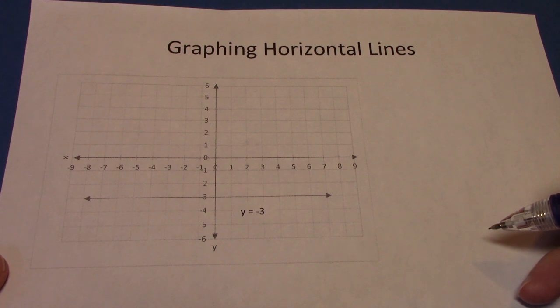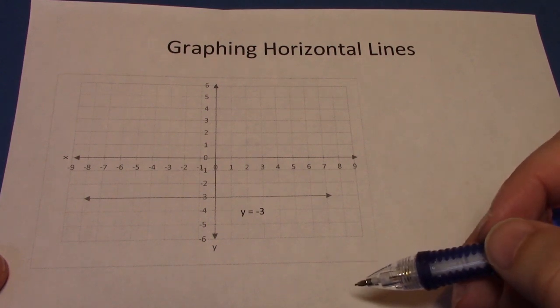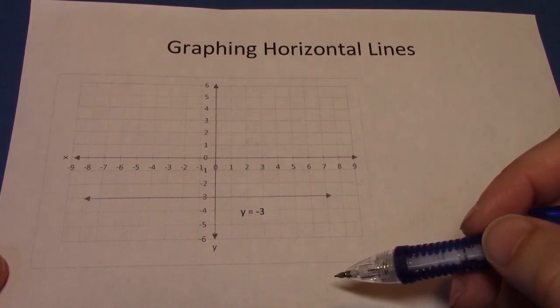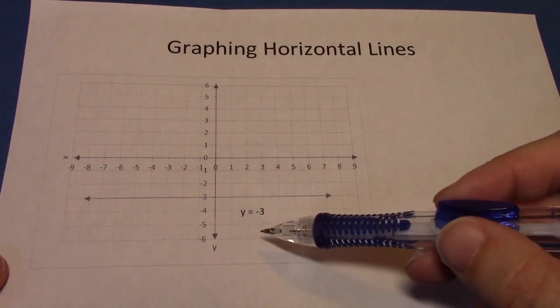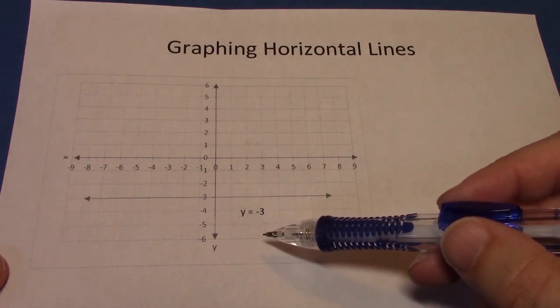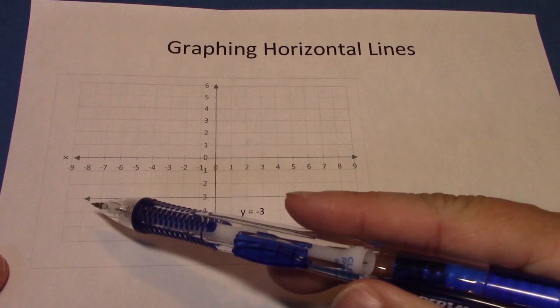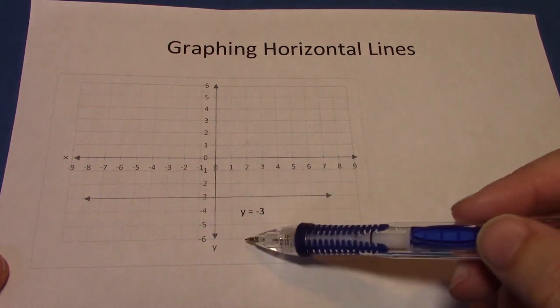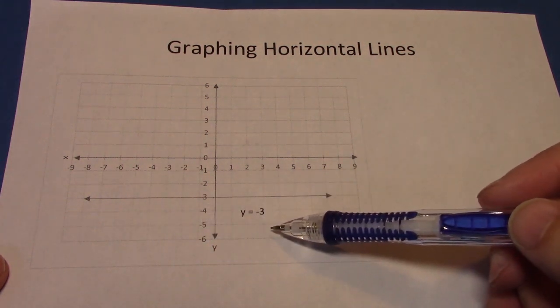Now let's talk about graphing lines, and we'll start with a very basic horizontal line. Unlike points that just have coordinates that actually indicate a single point, lines are all the points connected in a straight line. And so instead of having coordinates, they have an equation that tells us about their properties. This particular line is the line that we call y equals -3.